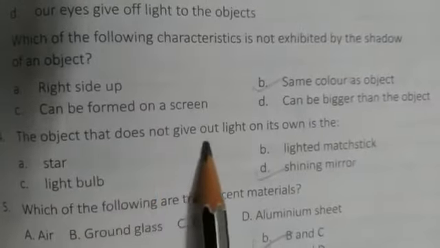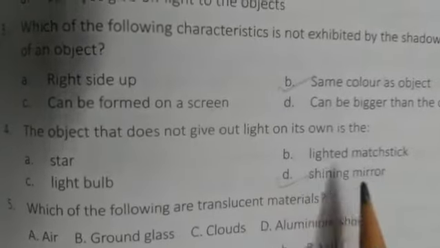Now number 4, the object that does not give out light on its own is the star, lighted matchstick, light bulb or shining mirror. So option D is the correct answer, shining mirror, because it reflects the light which falls on it.